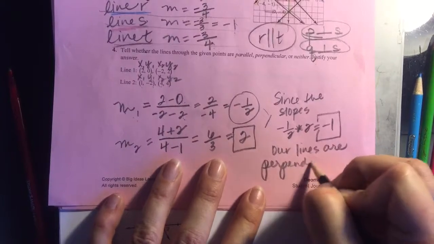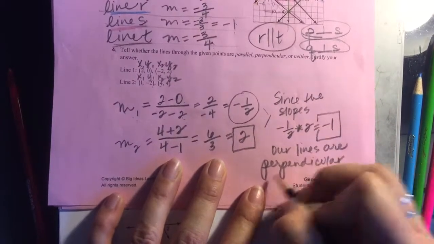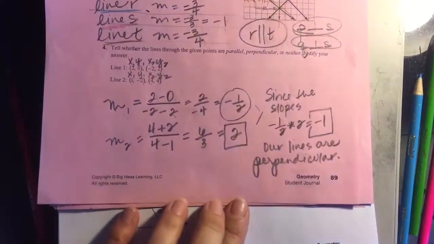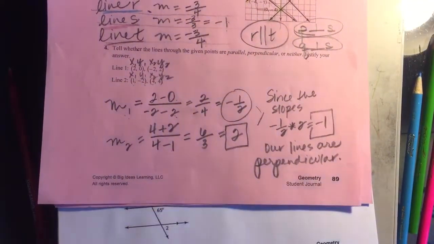Go ahead. You can. Let's add this in there just as another layer to what we understand about perpendicular lines. Better?